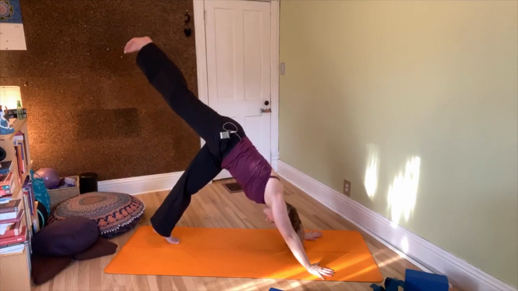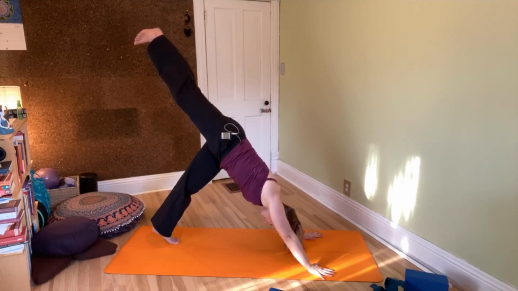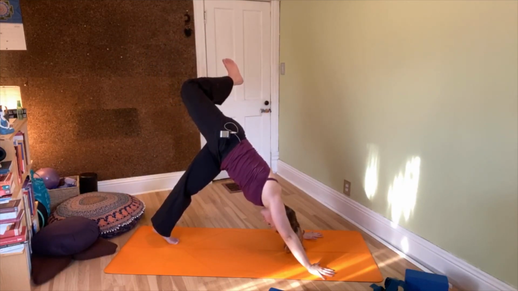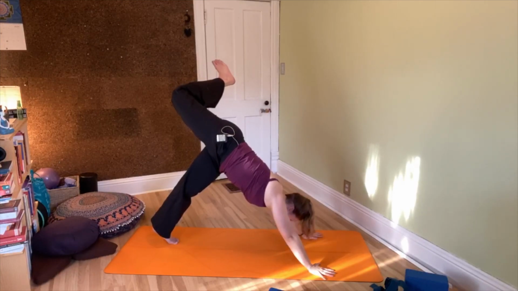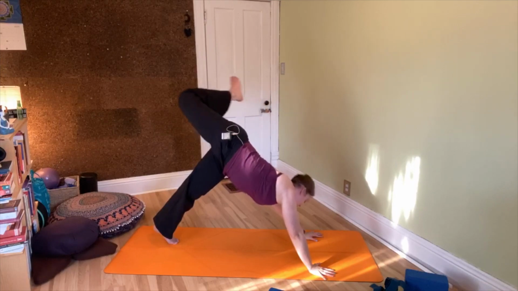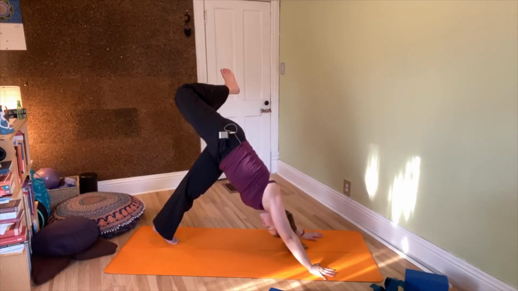Strength through the outside of right glute, right hip. Bend the knee if you'd like to press back. You can even bring the hip into extension here. This is what we're trying to do. Not taking a super curvy back bend, but bringing that extension forwards into the right hip flexor.